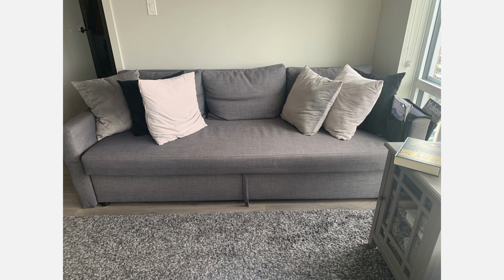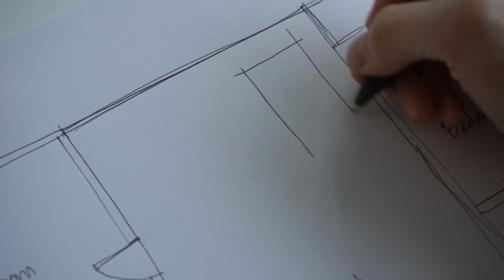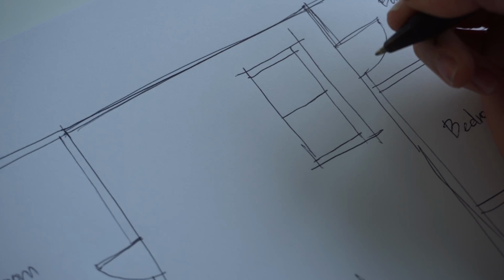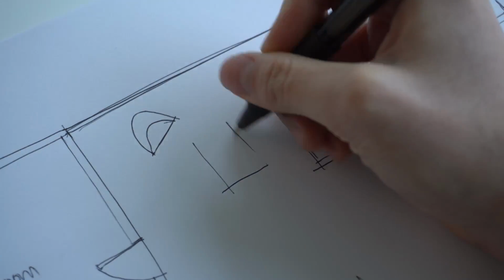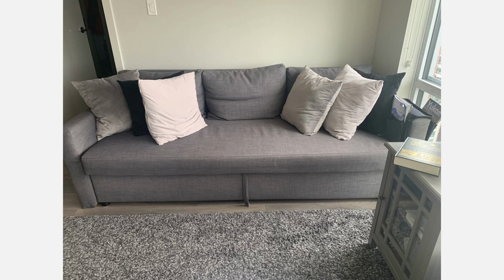We do have a couch against the wall, and one of the requirements for this apartment is that it needs to have a TV in the living room. I have the TV on that wall that you can see, but there's a problem with this. In front of the sofa, we have a door that leads to the balcony, so you cannot really align the sofa with the TV. We have to switch the sofa over to the other side so we can place the TV on that wall.